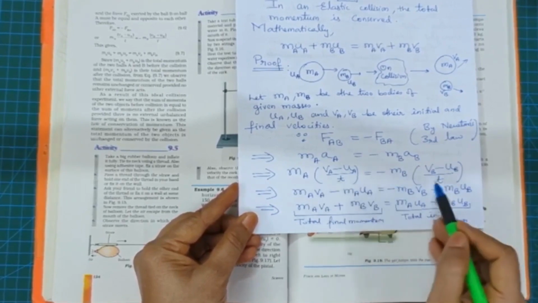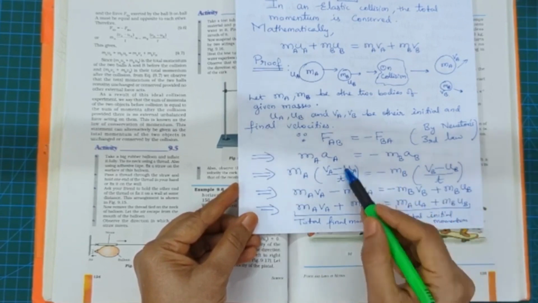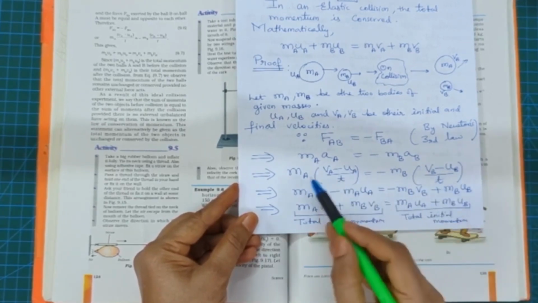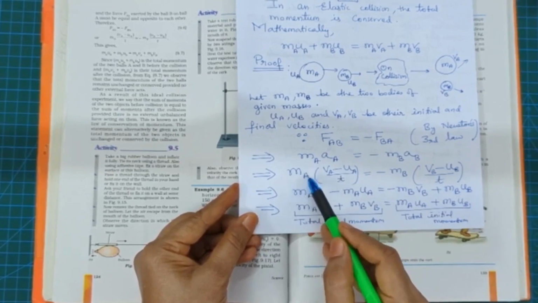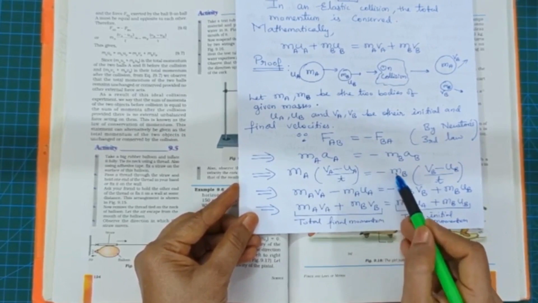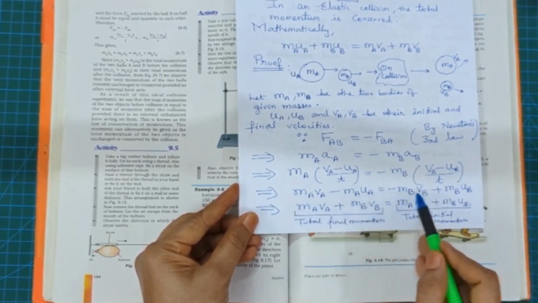Here, for the time of impact, we will not write t subscript A or t subscript B, because when two objects collide, they collide at a common time. So time is common, and in the next step, we will cancel them. Then m subscript A we distribute over this bracket, and negative m subscript B we distribute over this bracket, and we get an expression like this.